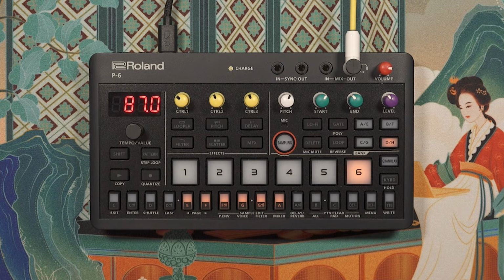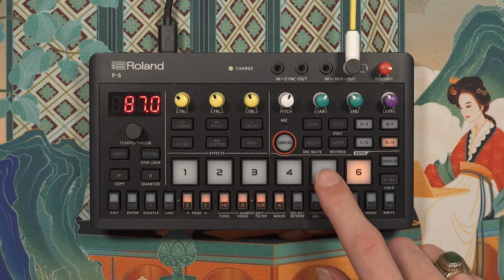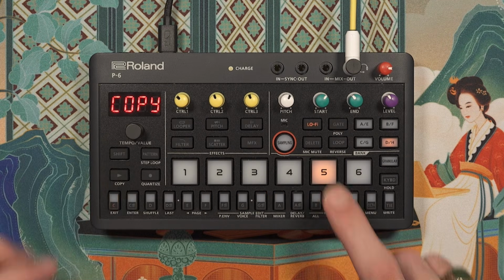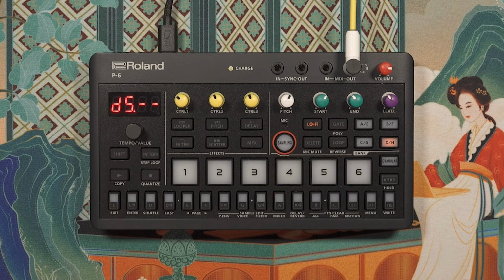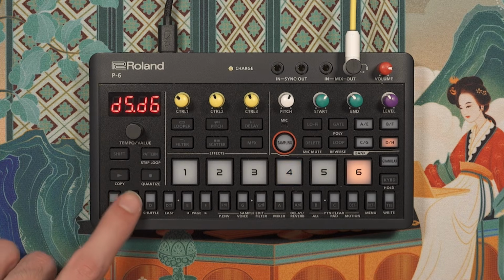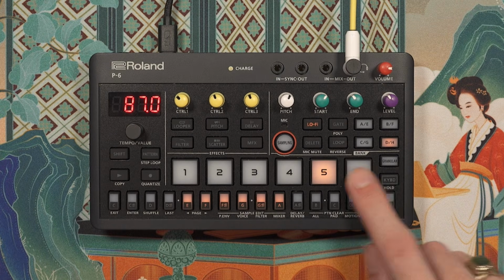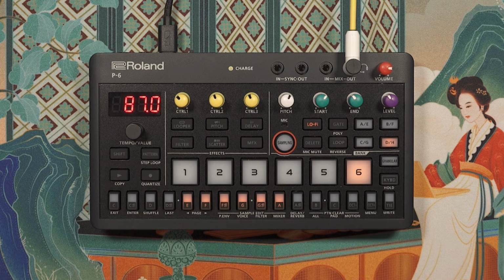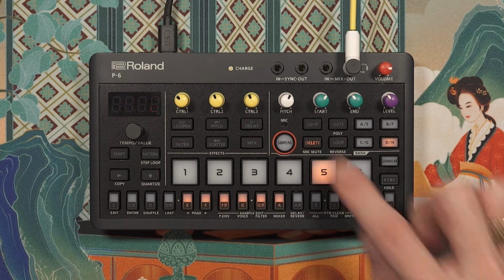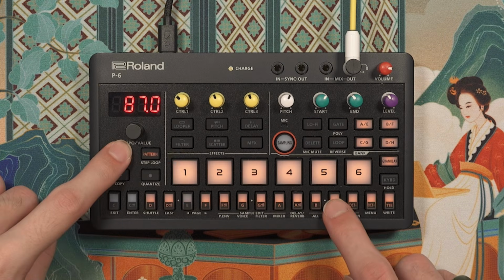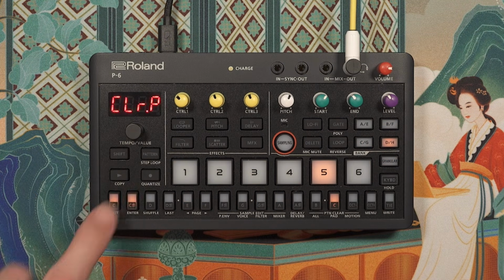So I can copy the sample by holding the pad down, and then holding Shift and pressing copy, and then selecting the pad that I want to paste it to. And so now both pads have the sequence and the sample. So I can delete the sample from the first one, and clear the pattern data by holding Shift and then pressing the C note that has the pad text underneath it.